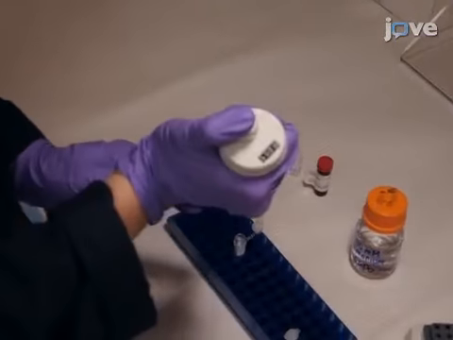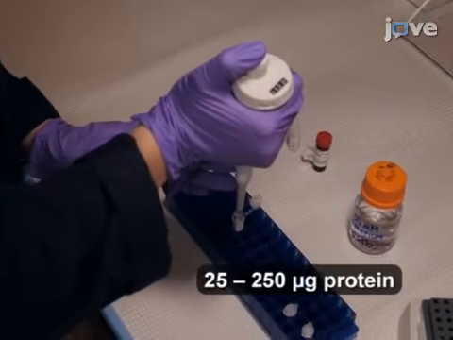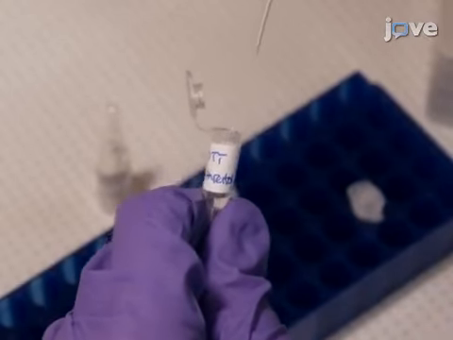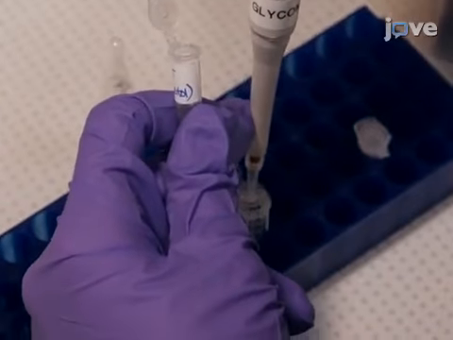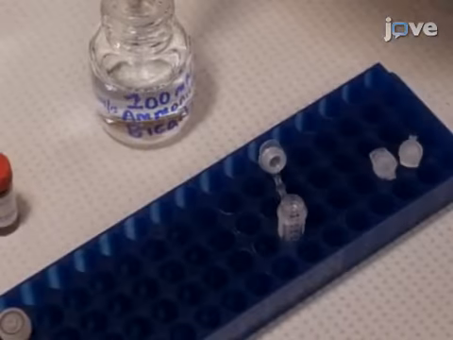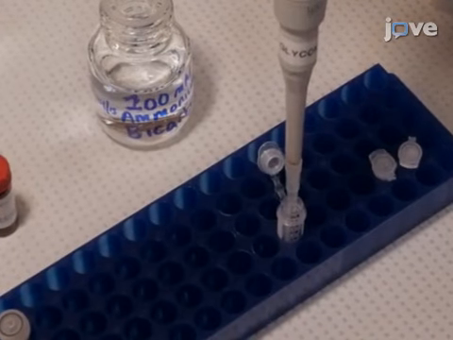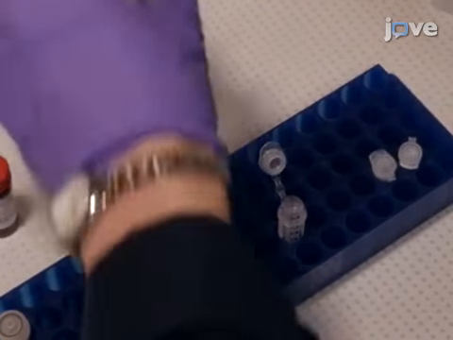To begin, load 2.5 microliters of plasma onto a filter. Then add 2 microliters of 1 molar dithiothreitol solution to each sample in the filter. Dilute the sample with 200 microliters of 100 millimolar ammonium bicarbonate PNGase digest buffer.